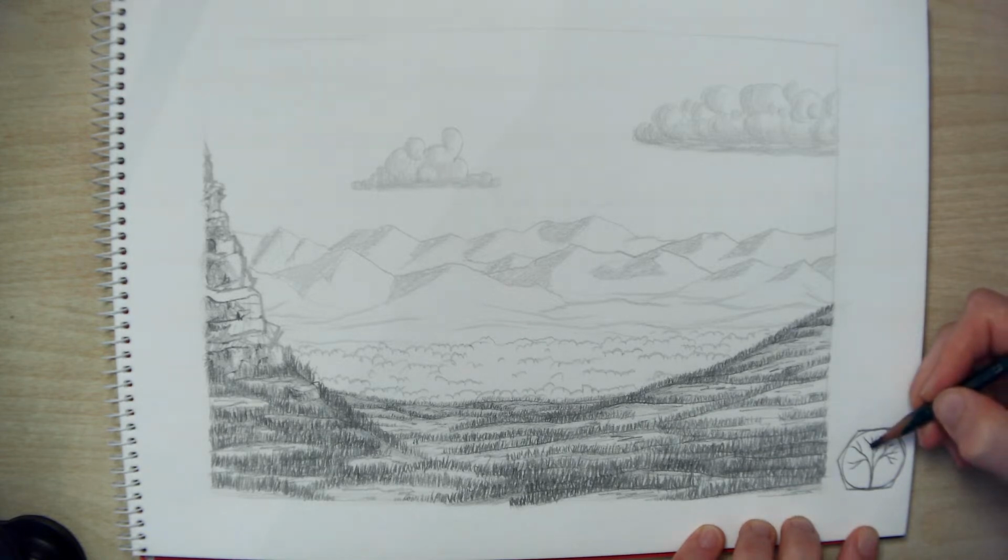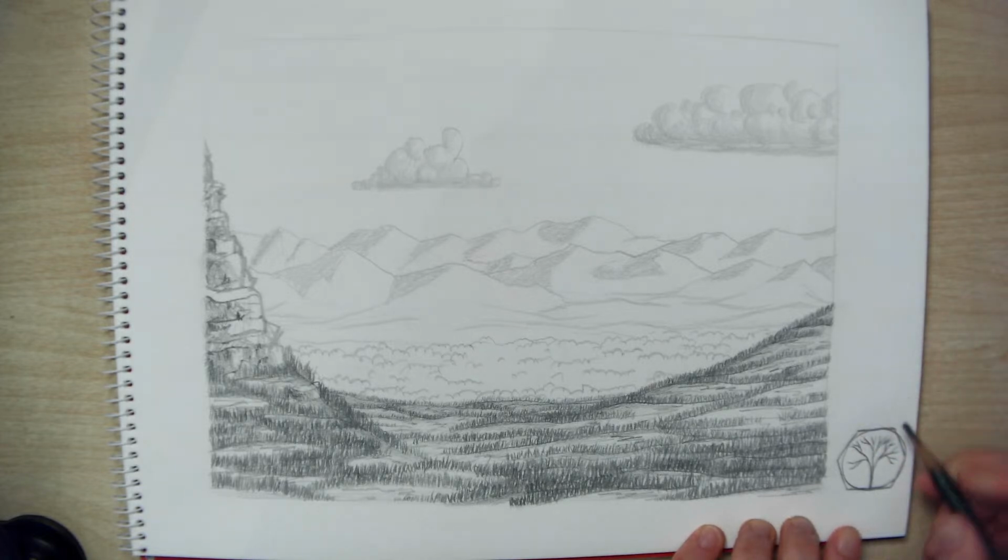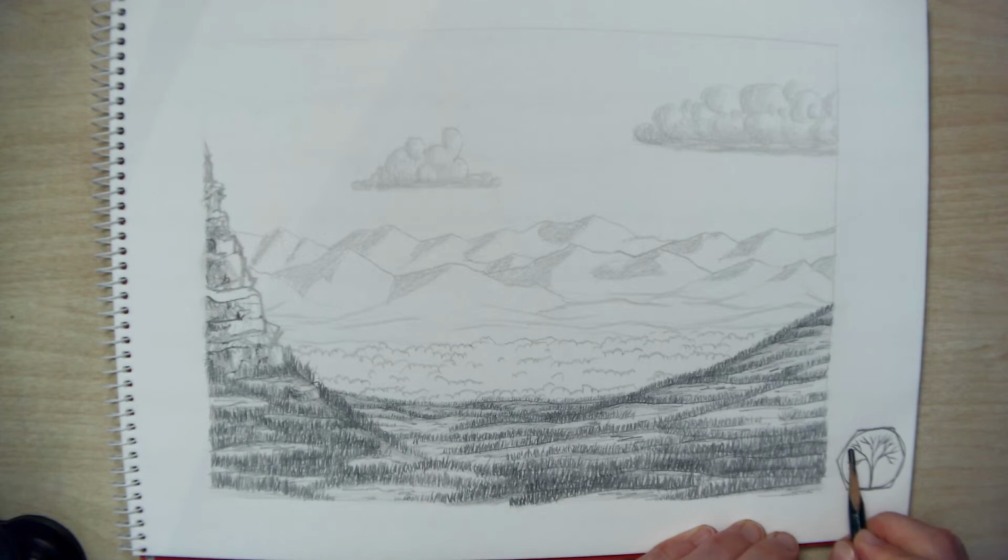Just finishing this up right here. Getting a nice little tree in here in the signature for once, I think.